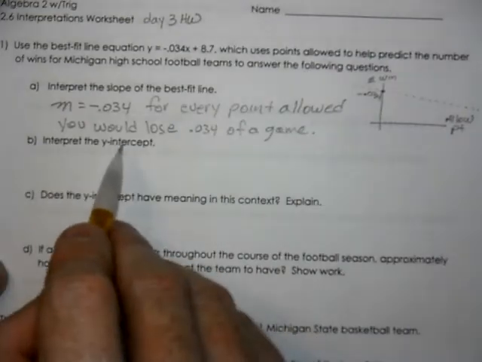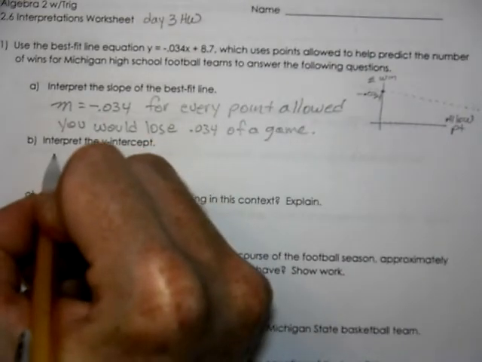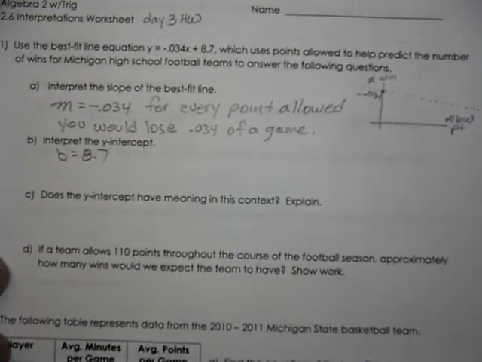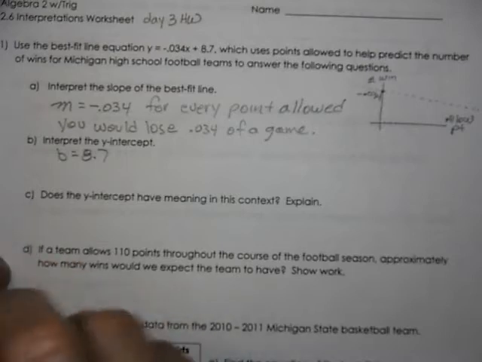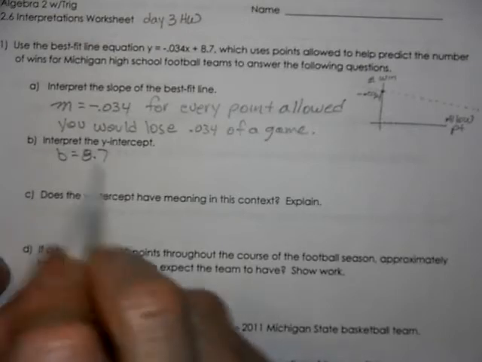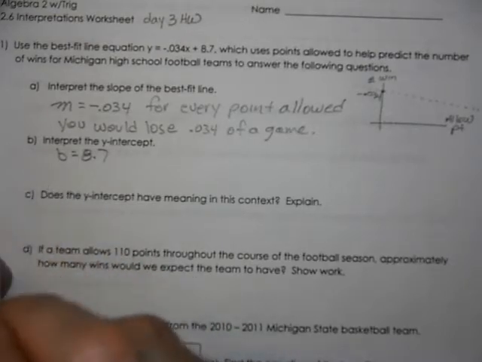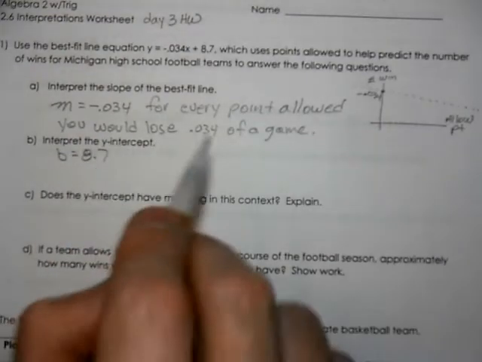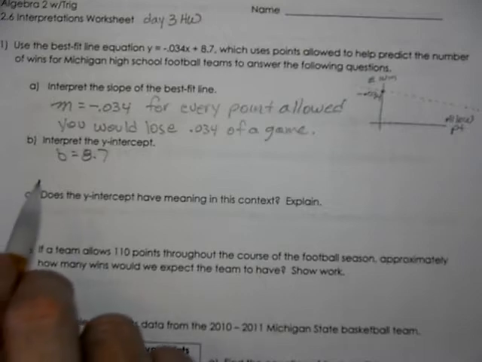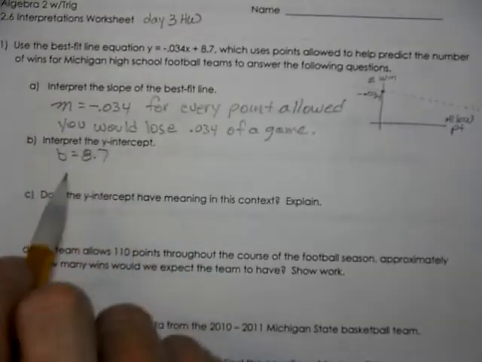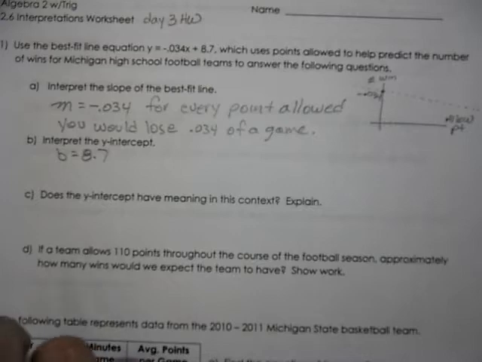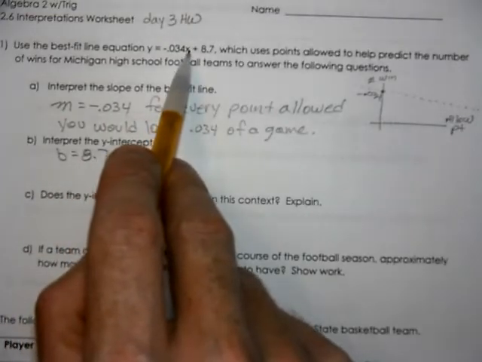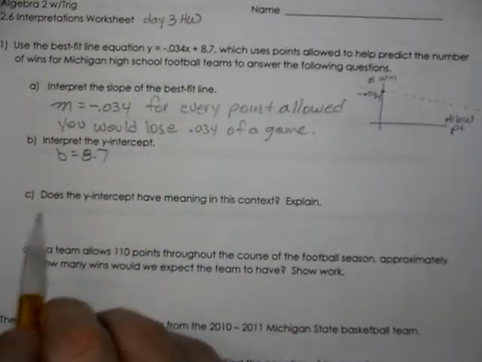The Y-intercept. The Y-intercept here, the b value, is 8.7. Of course, you can't win a partial game, but in terms of the averages, it comes out to be 8.7, then we start to decrease, and we can start to see how many wins you would have if you allow points. So the team that's going to allow the least amount of points is going to win more games.